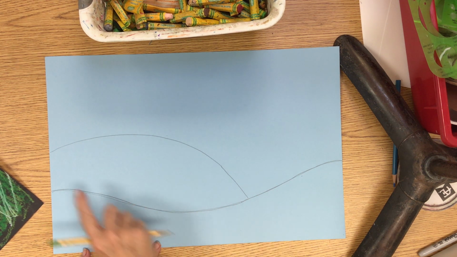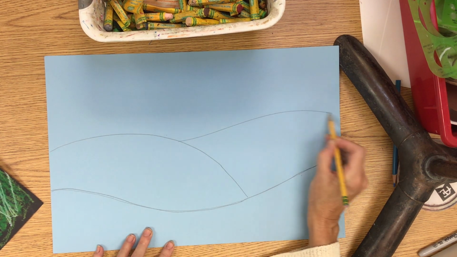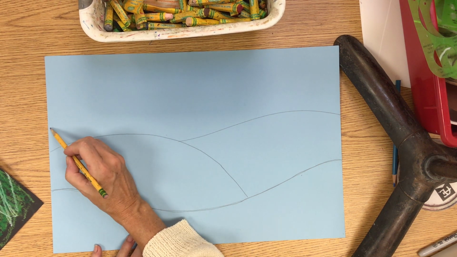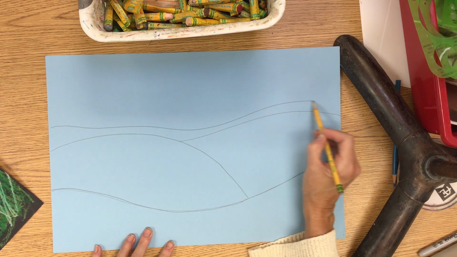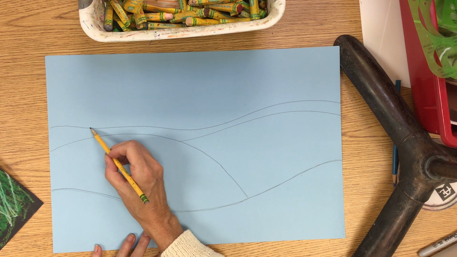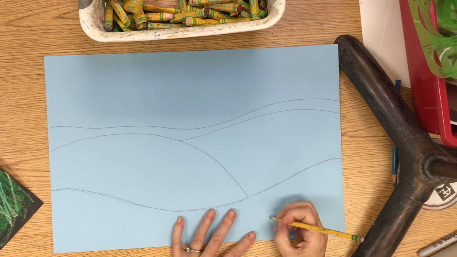We live in the Midwest, so I am going to have a wheat field here with a field right there. I'm going to do a background. If you want to, you can make it a sunset. You could put a sun in the background. I'm going to put a tree.